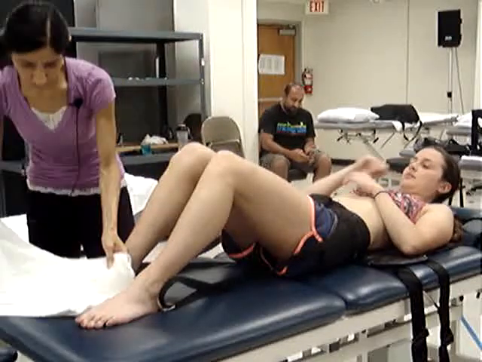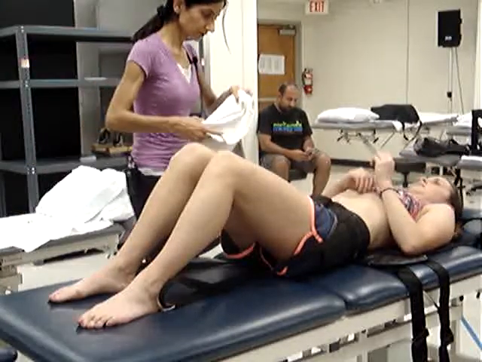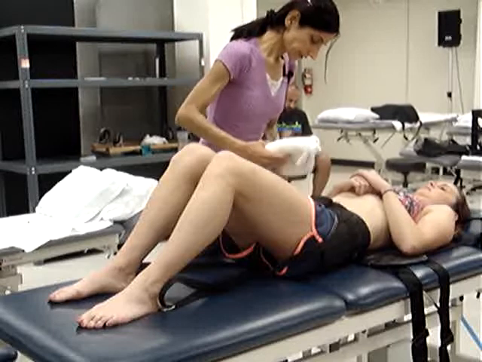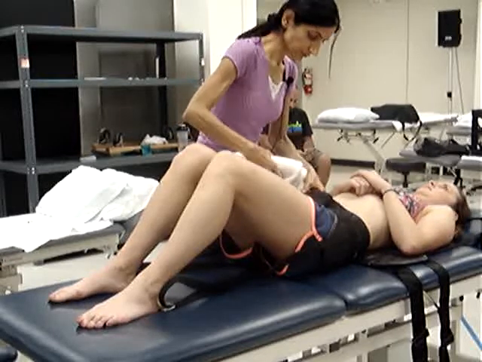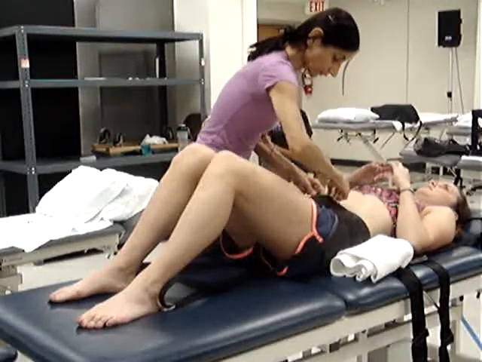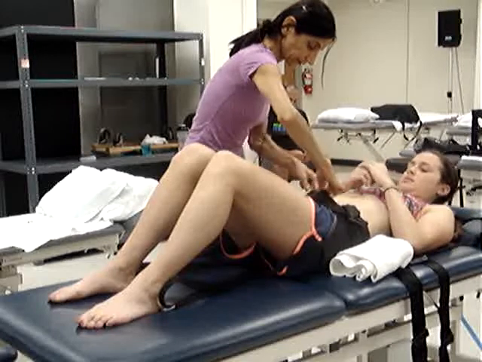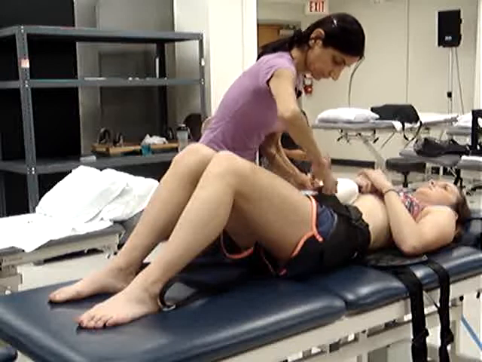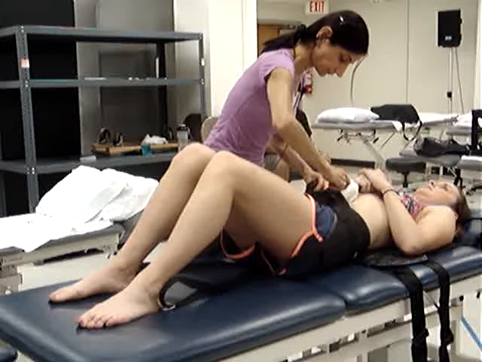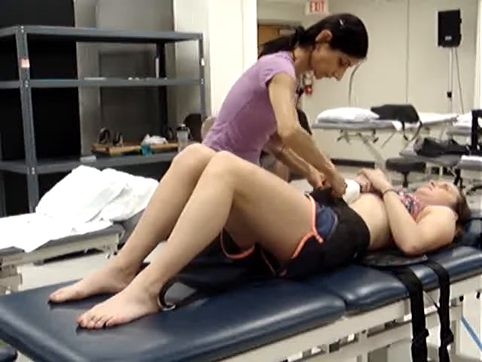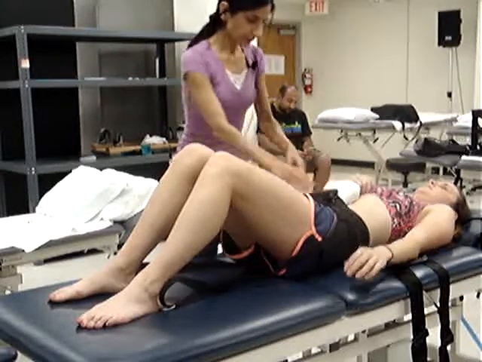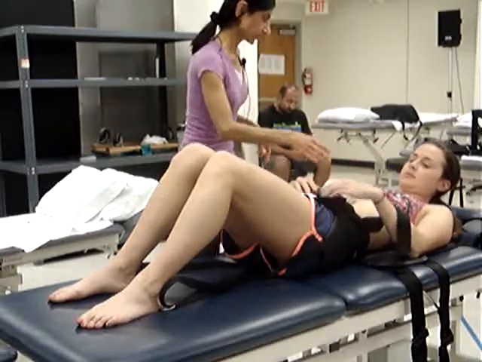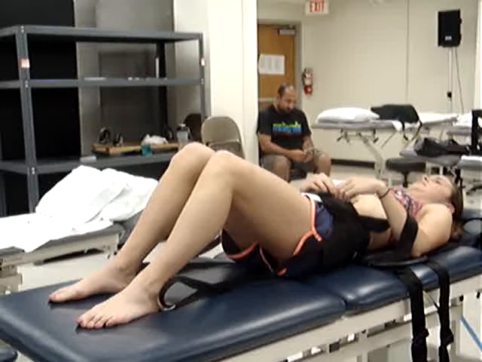So now we want to go ahead and put a towel roll. This might be too big, under the buckles, because we need to tighten it. At this point, it's okay to go ahead and undo the buckles. And you need to tighten them.